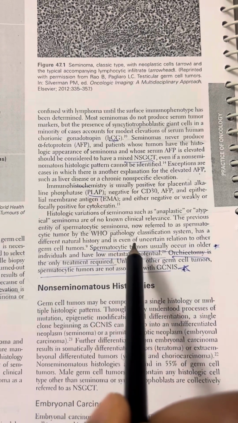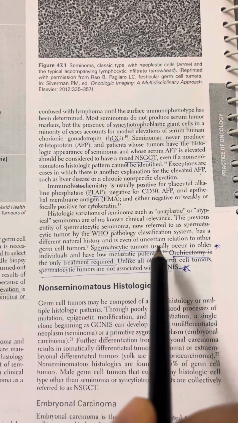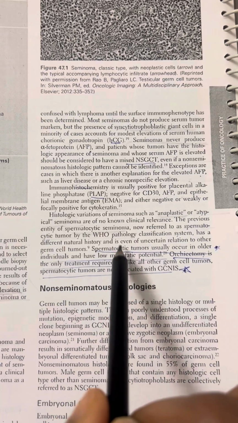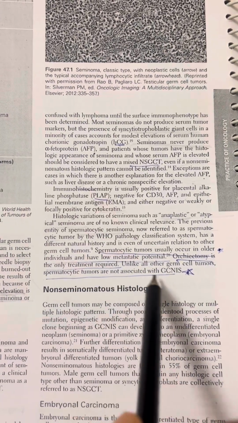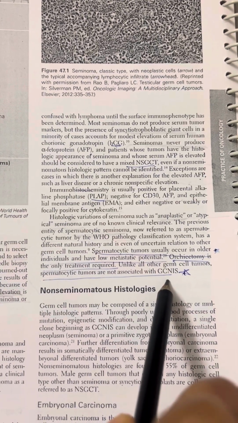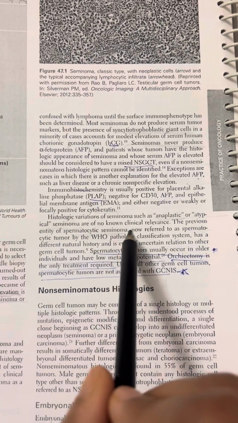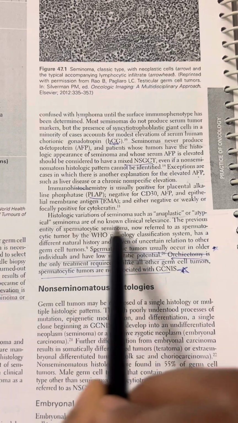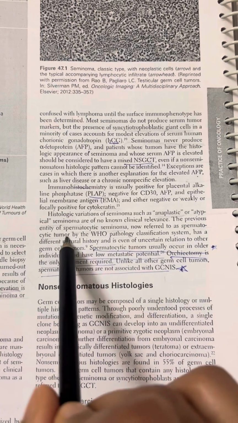So spermatocytic tumors usually occur in older individuals and they have a low metastatic potential. Orchiectomy is the only treatment for spermatocytic tumor. Unlike other germ cell tumors, spermatocytic tumors are not associated with GCNIS. So previously spermatocytic seminoma was referred to as one of the forms of seminoma, but now it is termed spermatocytic tumor, which is a separate entity.